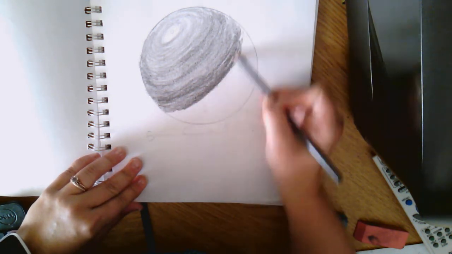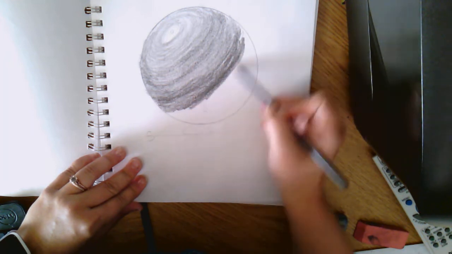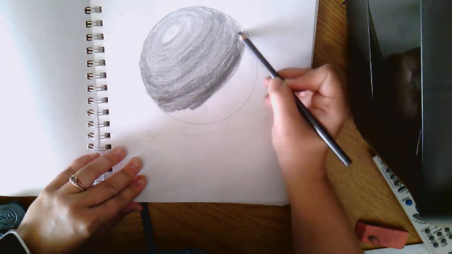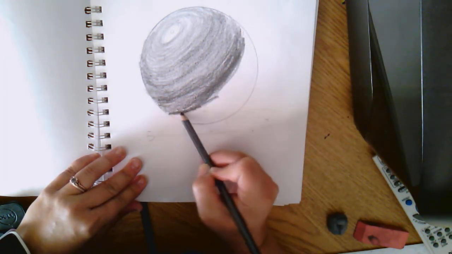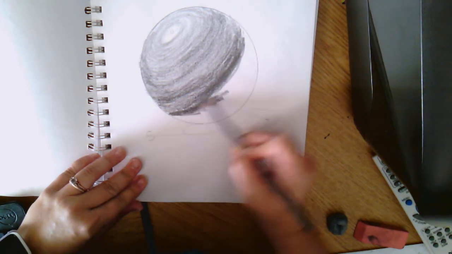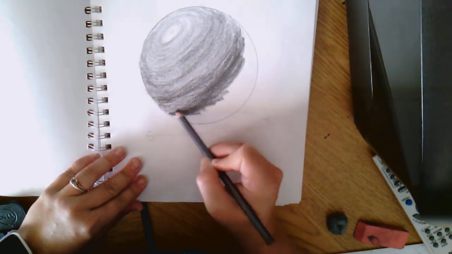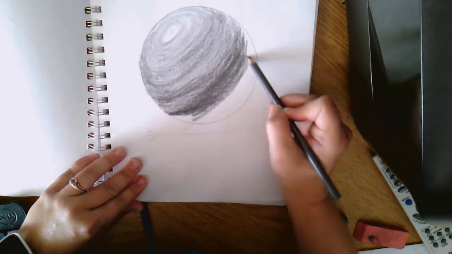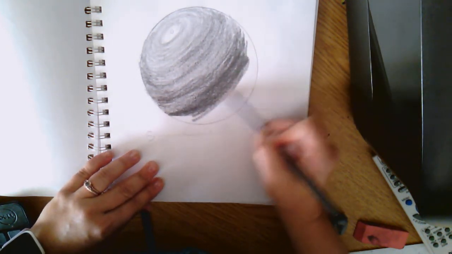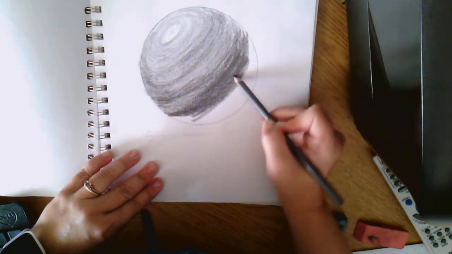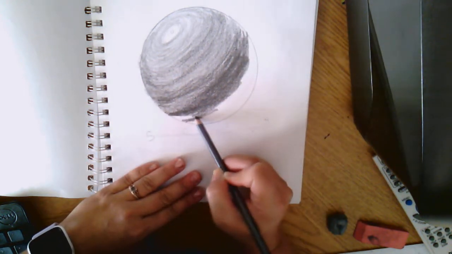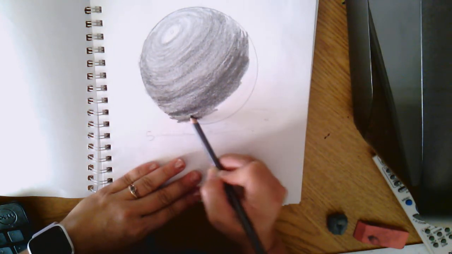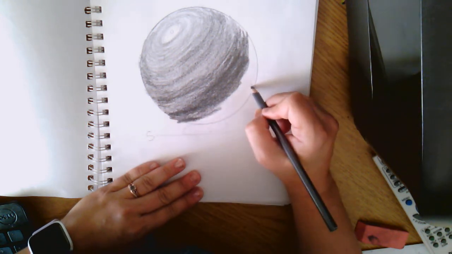Alright, so now I'm in my 5 area. Pressing harder, still trying to keep the curve. This is going to be a 3.